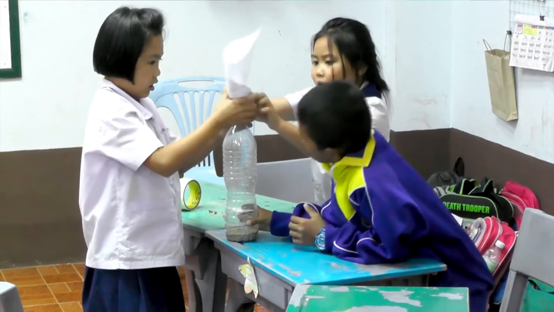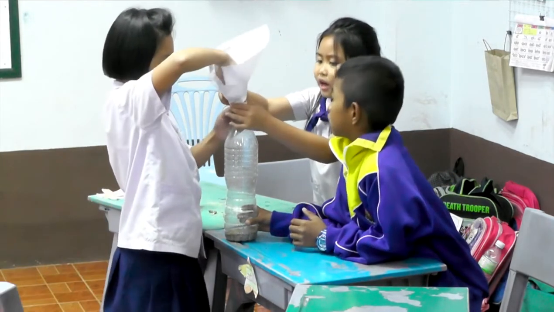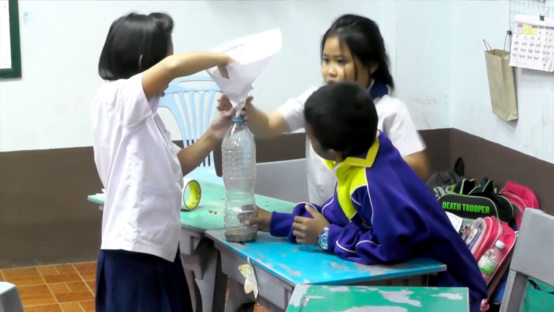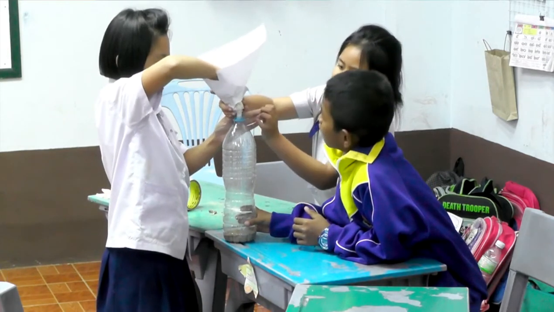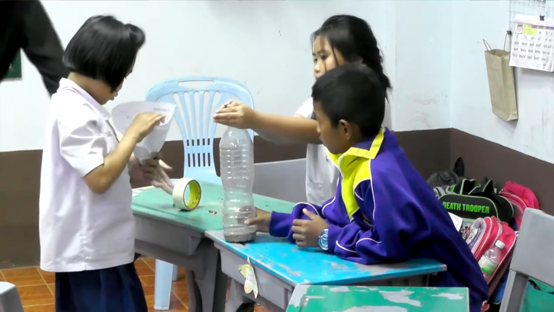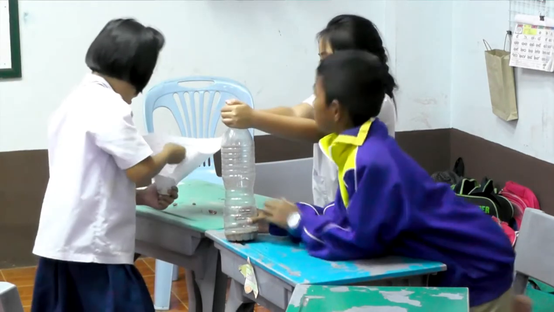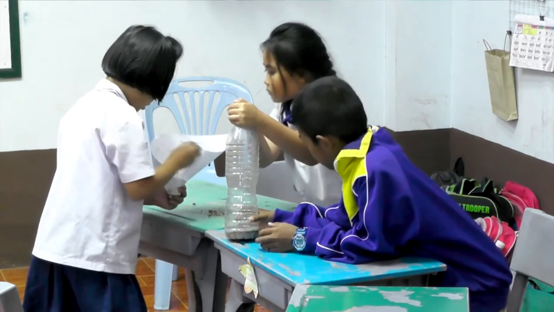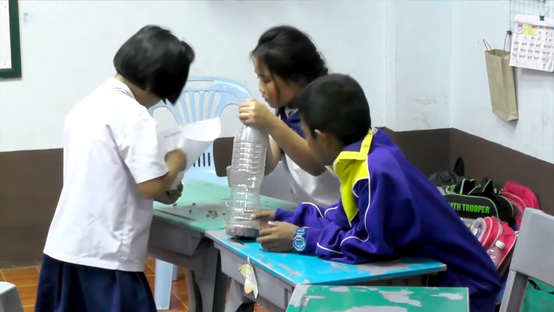Got it? Okay, here. Okay, guys, don't squeeze your paper. Okay, don't squeeze it. That's what's happening on this team. It's too tight. Don't squeeze it. Okay, don't squeeze.